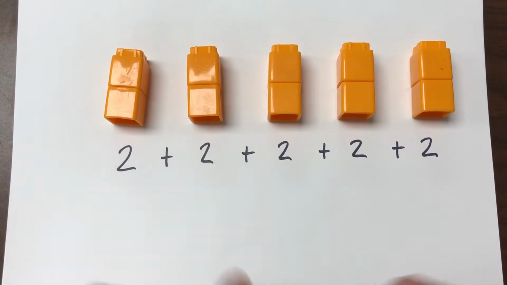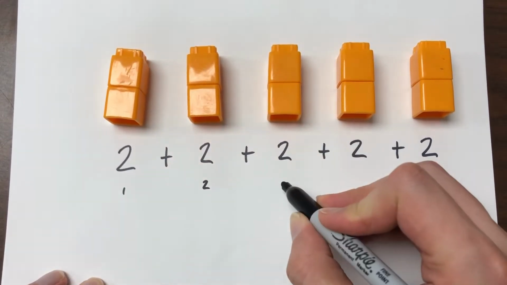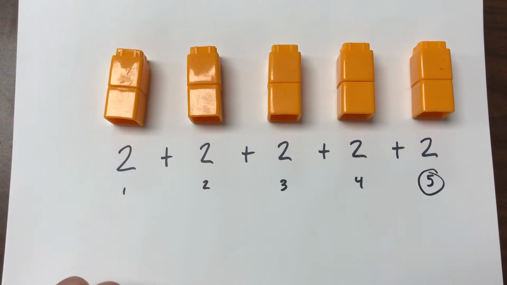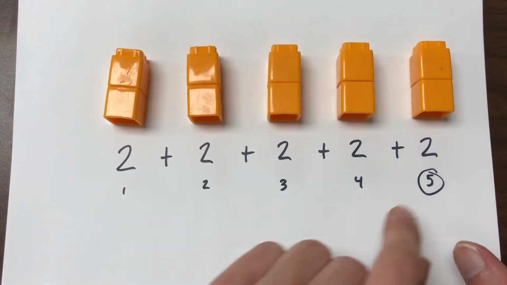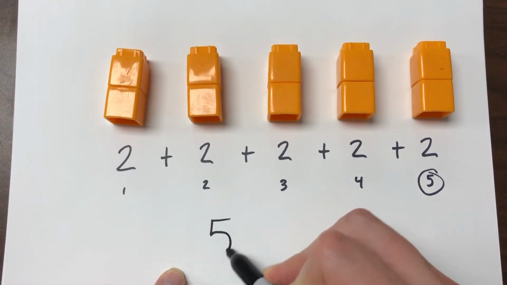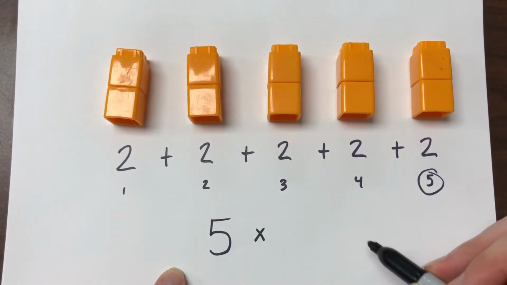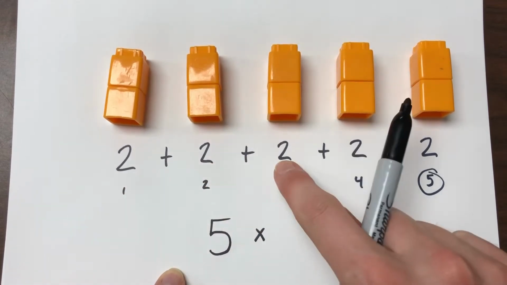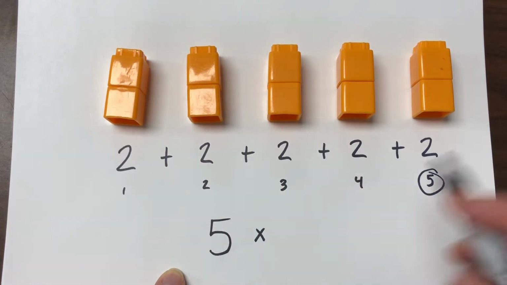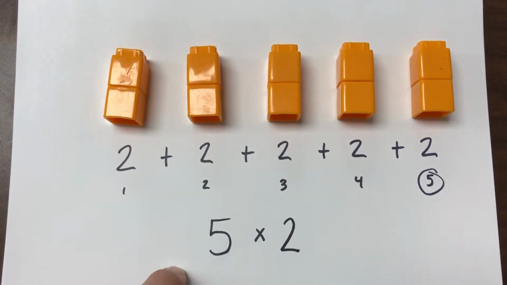Yeah, we see 1, 2, 3, 4, 5 2's. So we're going to write a multiplication sentence that shows we have 5 2's. And how I'll write that is, I've got 5, my multiplication sentence. This 5 is because I've got 1, 2, 3, 4, 5. 5 what? 2's. And that's my multiplication sentence. 5 times 2. I've got 5 2's.